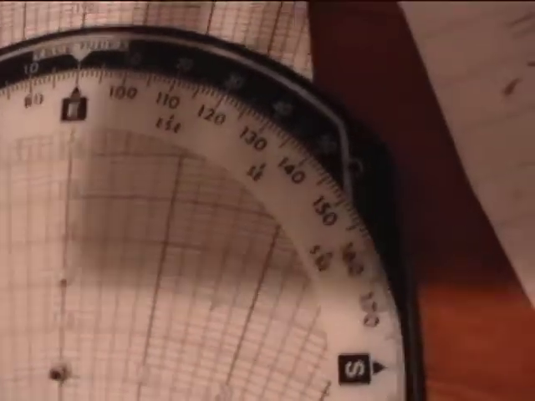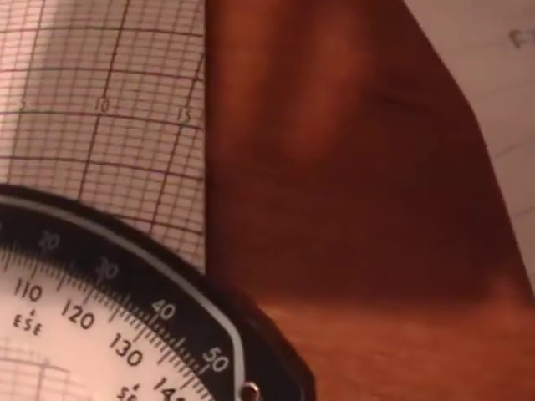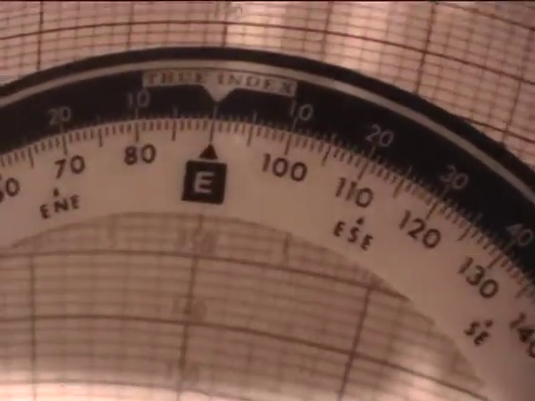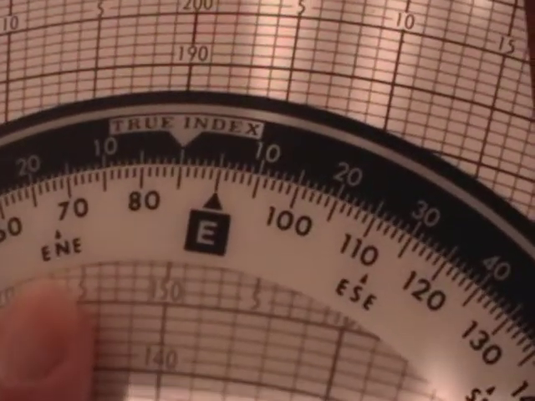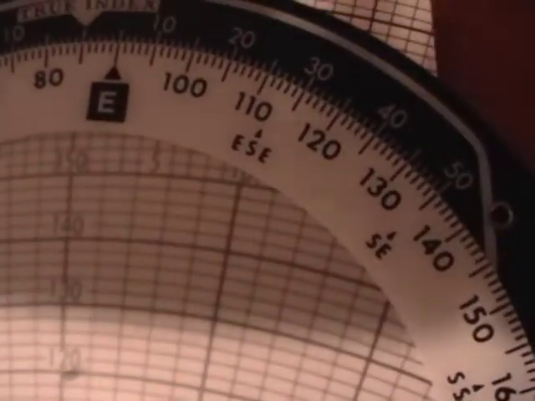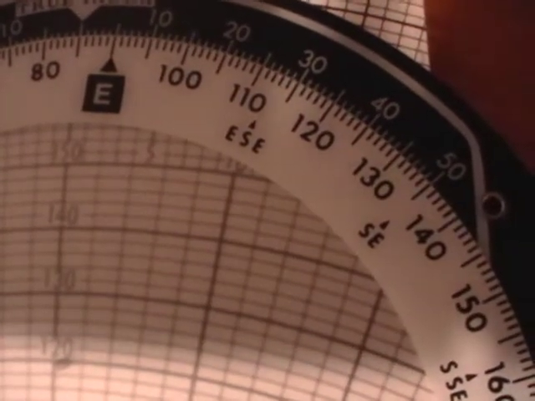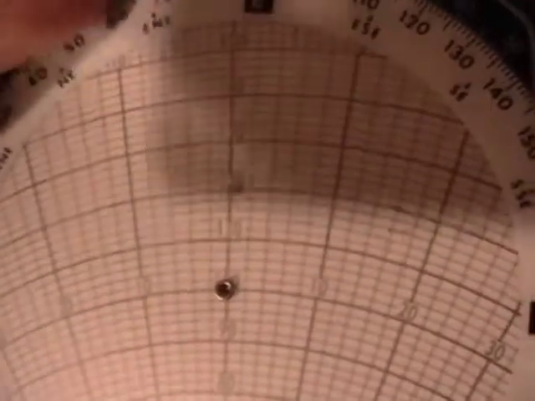And the next thing is actually changing true index to true course. So for the first leg, our true course we said was 85 degrees. So a very slight shift, not much. Then what you do, knowing your airspeed, which we said we're going to fly at 41 knots, we just slide this down.